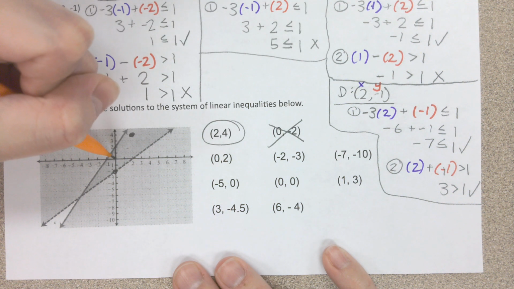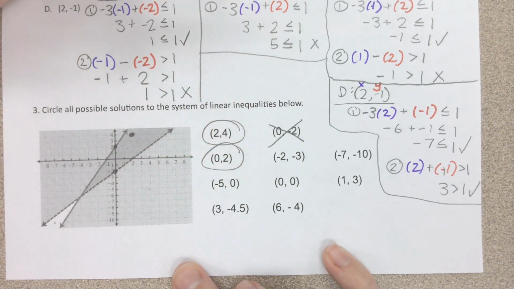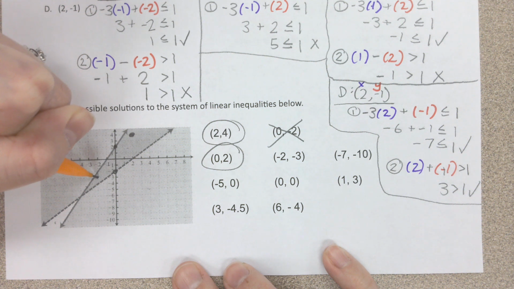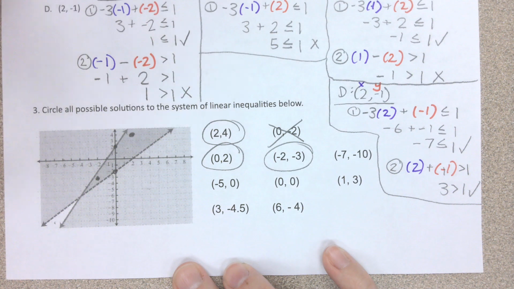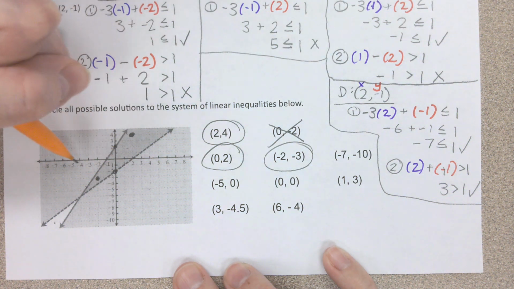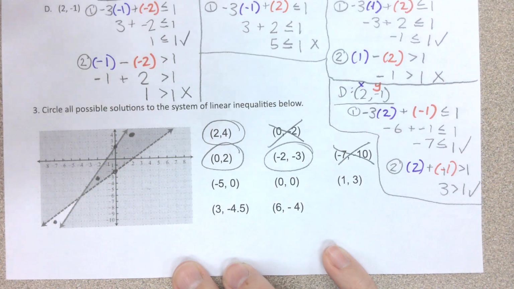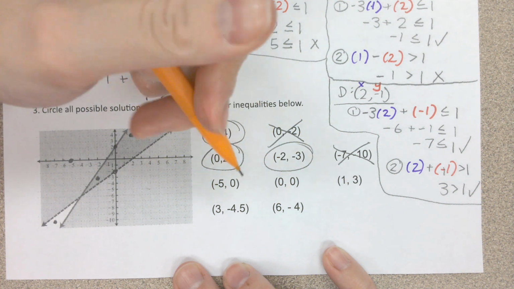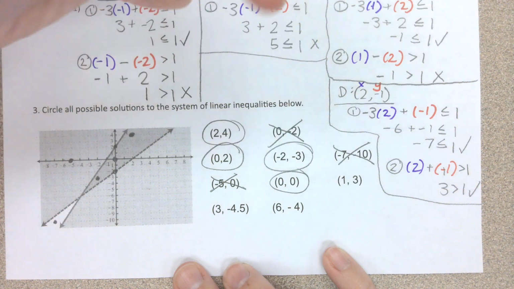0, 2, so over 0, up 2. This is on the solid line. This is a solution. Negative 2, negative 3. Left 2, down 3. This is still inside the shaded area, so yes. Negative 7, negative 10. Left 7, down 10. Nope. Negative 5, 0. This is just left 5. Nope. 0, 0. Yep.